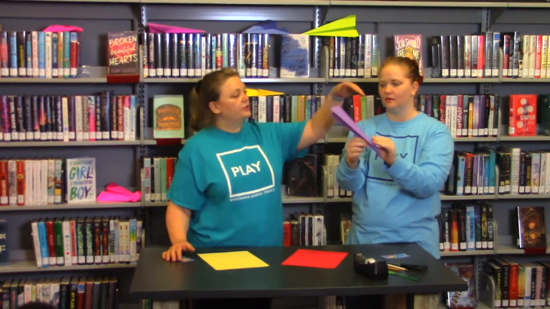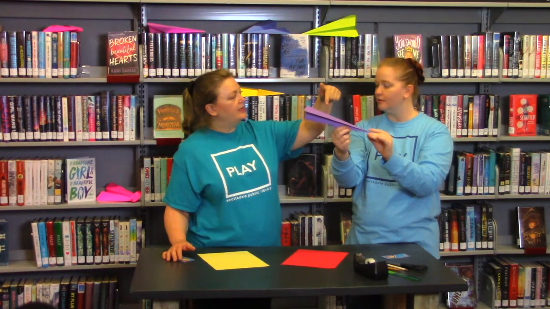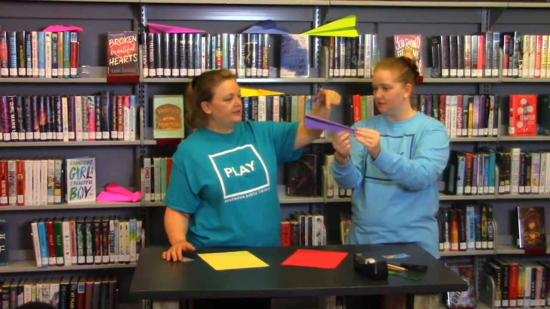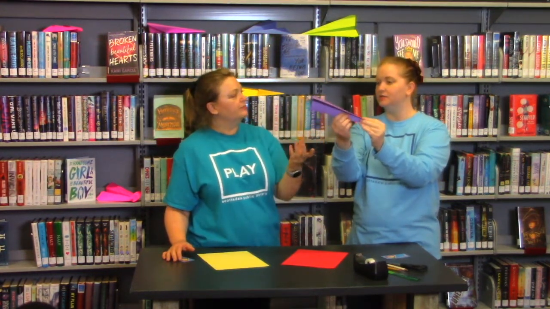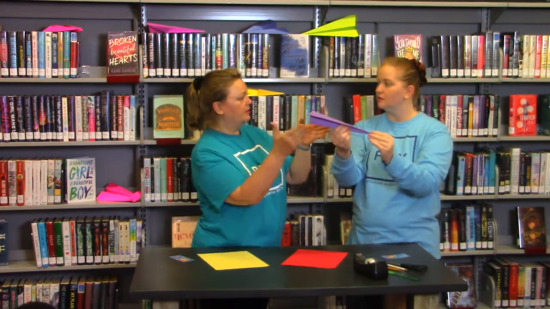Okay. It is this difference in pressure that enables the plane to fly. So the pressure up on top is less, and the pressure below is more. So that causes it to stay up. Yeah. Cool. Okay, so now that we know about aerodynamics, are we ready to make some planes?